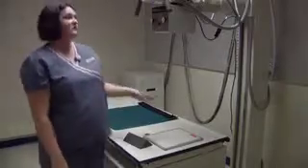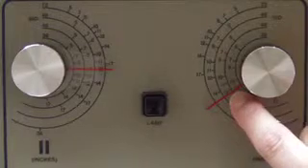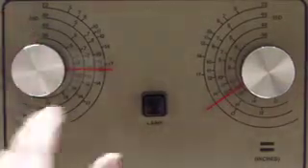We're using a 10 by 12 cassette, so you're going to go to 40 inches SID on your collimator and collimate to 10 by 12. This would be your cassette size.